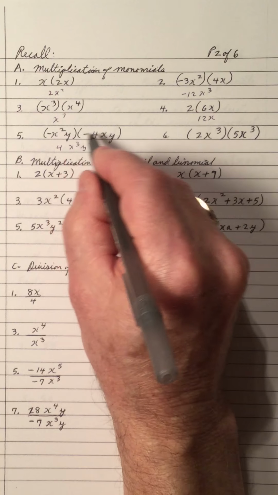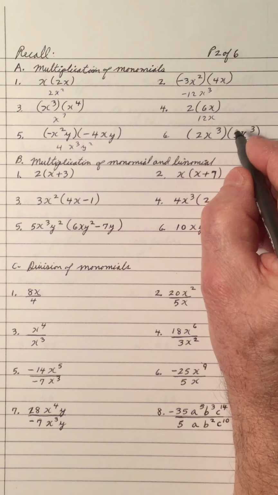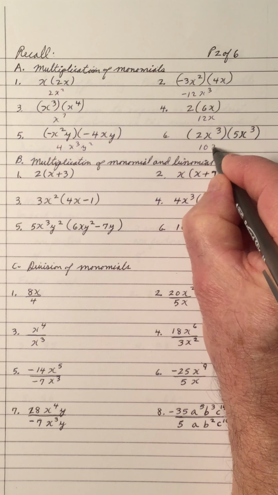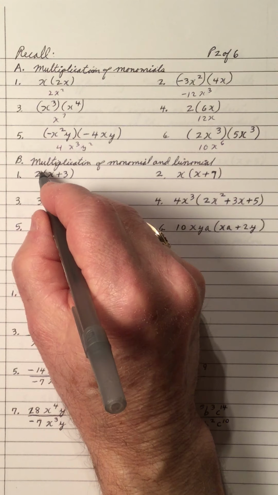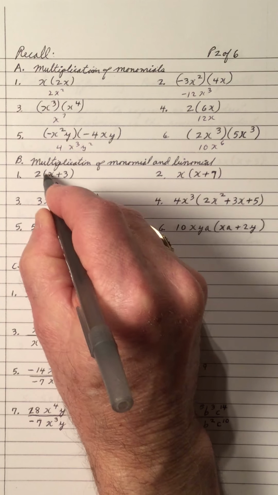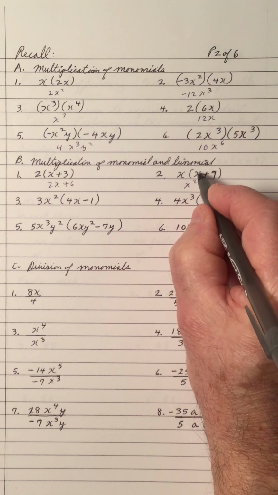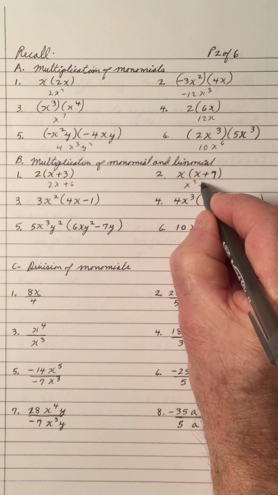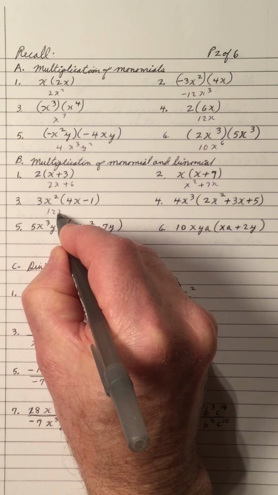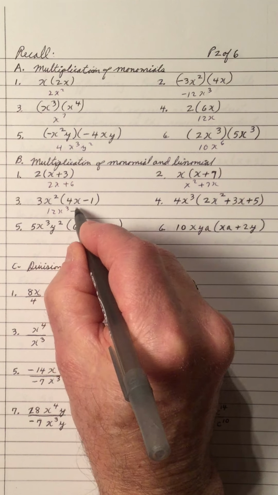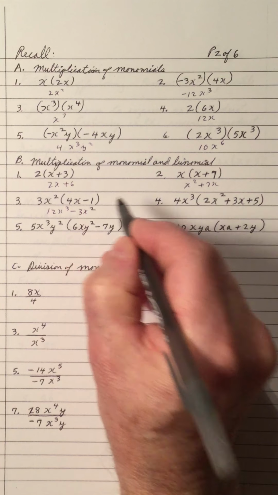Notice when you multiply these monomials, you add the exponents when you're multiplying. And number 6 is 2 times 5 is 10, and 3 plus 3 is 6. Multiplying a monomial by a binomial. That's 2 times x is 2x. 2 times 3 is 6. x times x is x squared. When you multiply, you add your exponents. x times 7 is a plus 7x. 3x squared times 4x is 12x cubed. You add the exponents. Negative 3x squared. 3x squared times negative 1 is negative 3x squared.